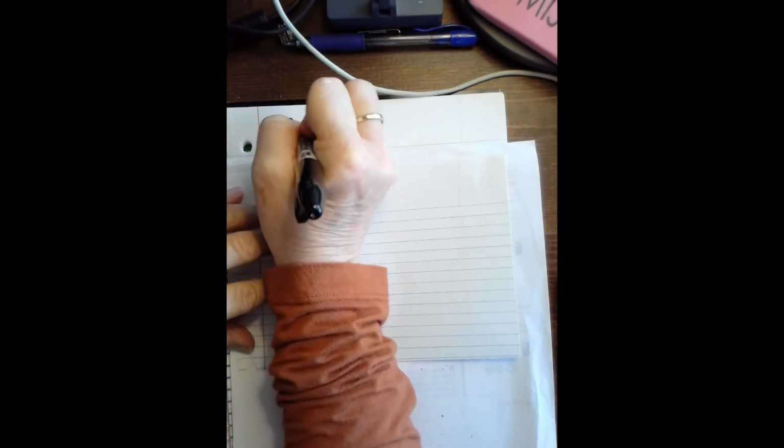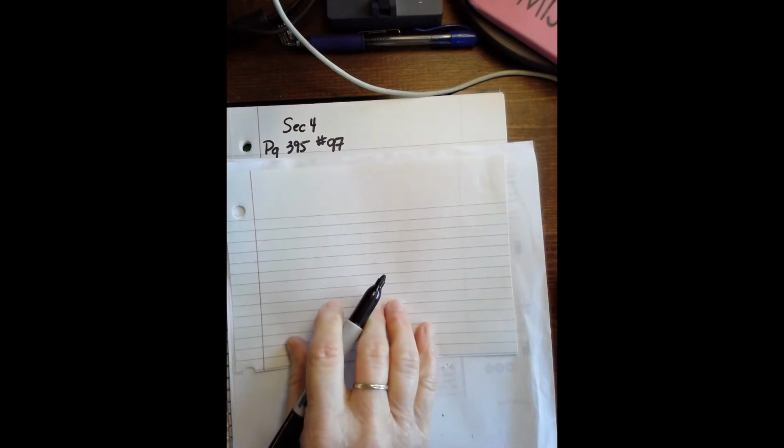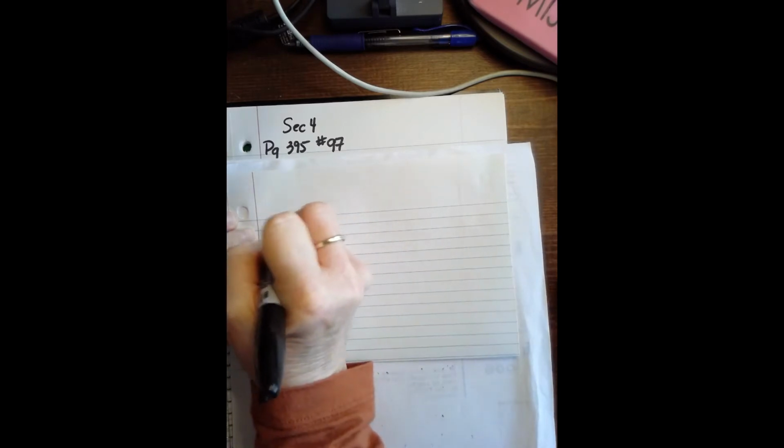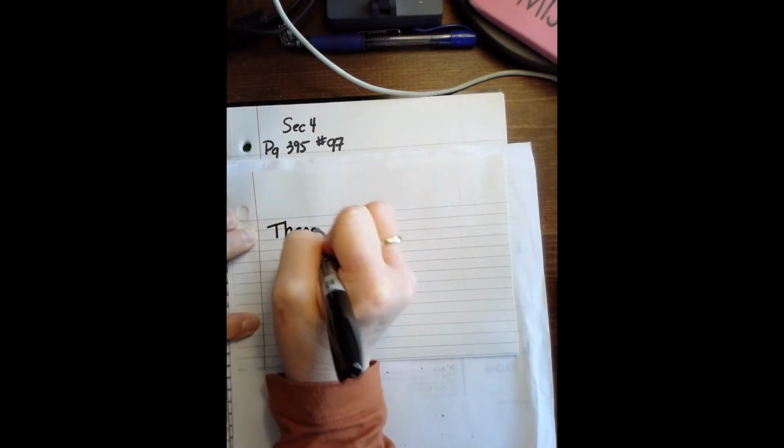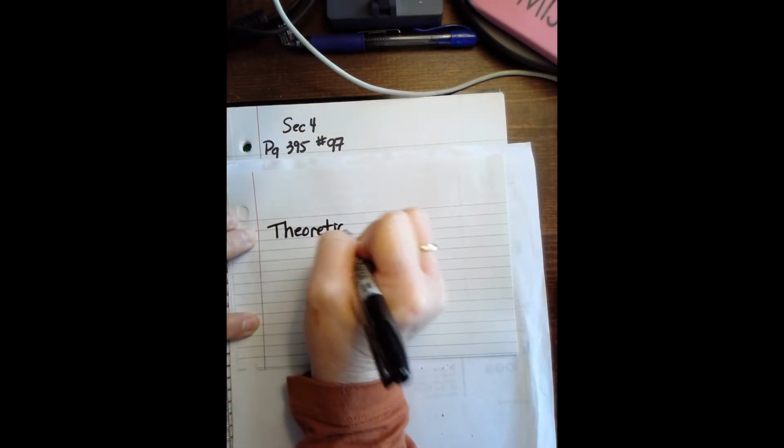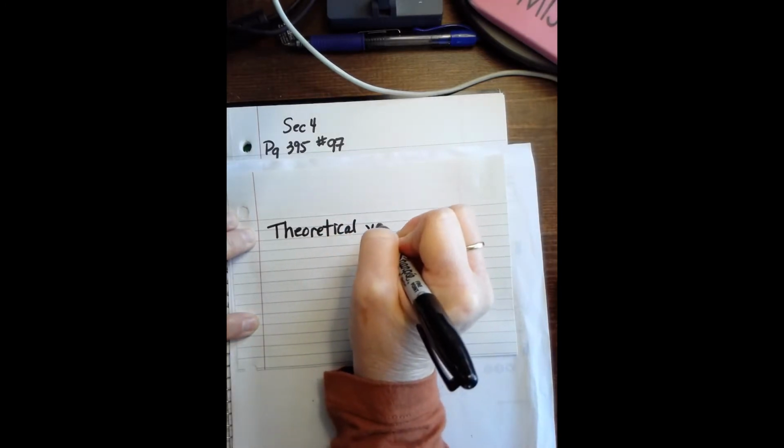Before I start that question, I do want to draw your attention to the fact that this is in section 4. And you might be saying, hold up, Ms. Frazier, we haven't talked about section 4 yet. Well, what I want to tell you about section 4 is that the one new term that we have in this section is theoretical yield.